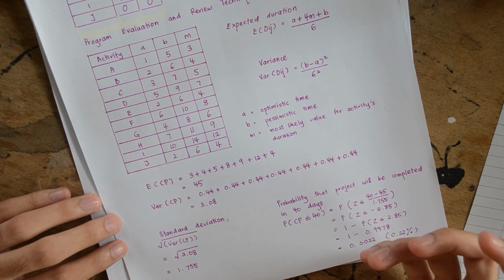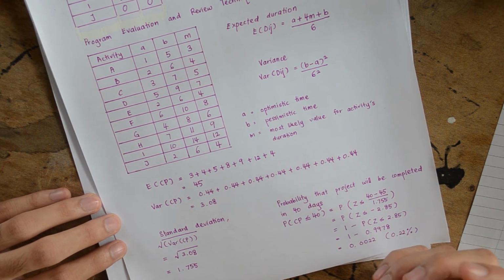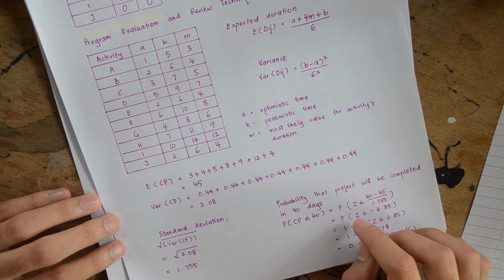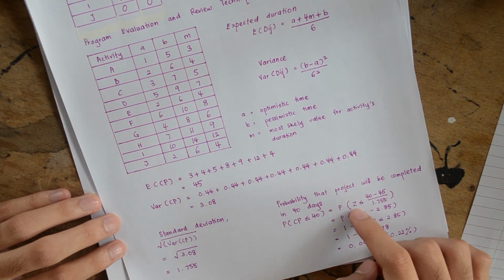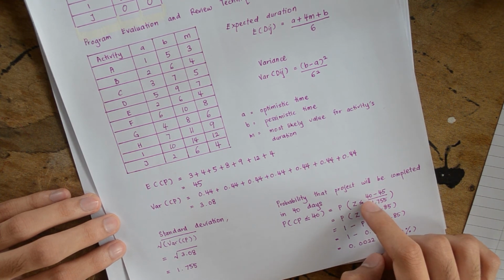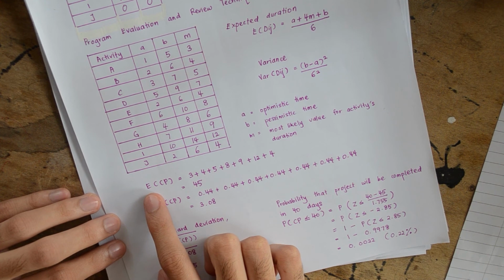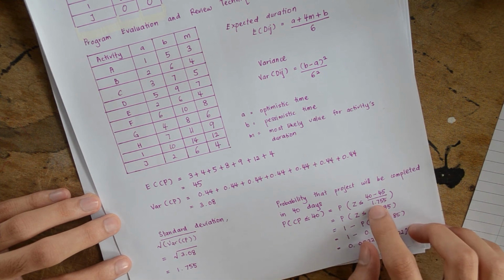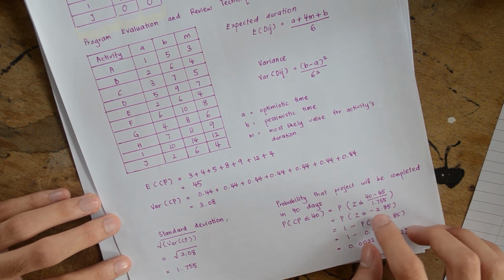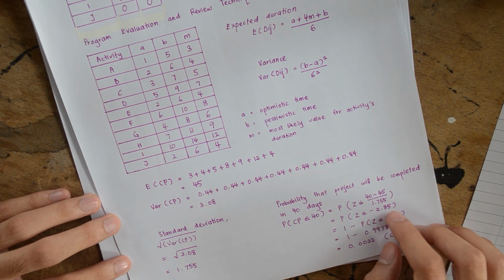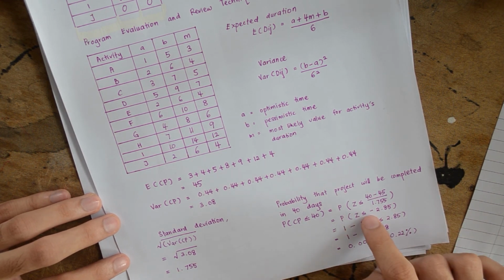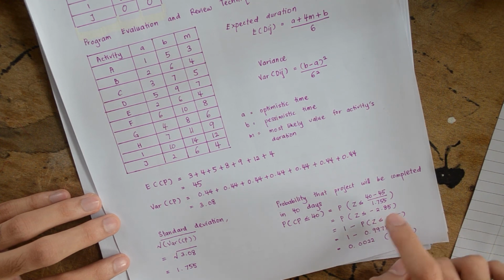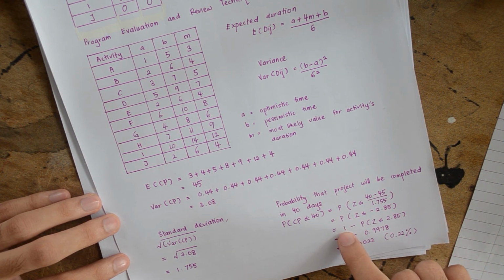Let's say that the project is to be completed in 40 days. So we find the value of z by taking 40 minus the expected duration, 45, and dividing by the standard deviation, 1.755, and we will get negative 2.85. Since z is a negative value, we change it to positive by subtracting it from 1.